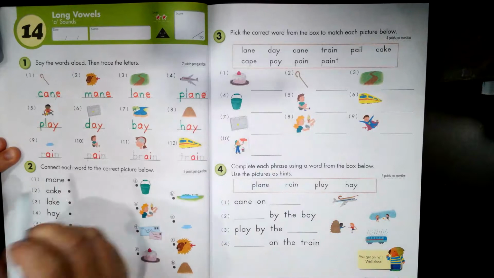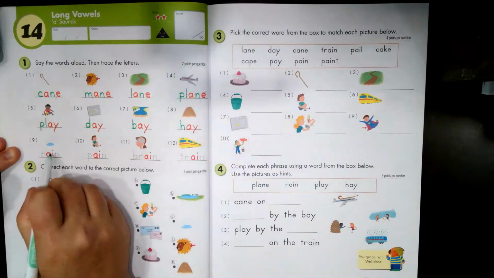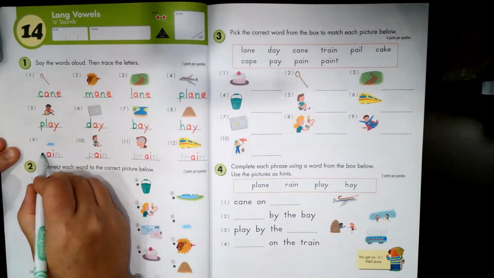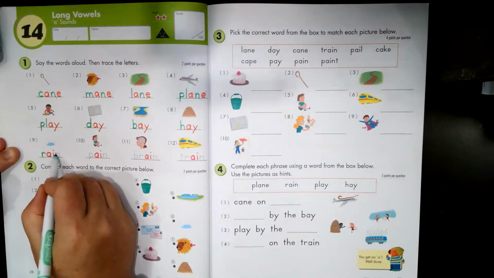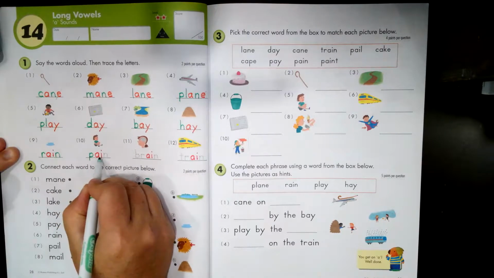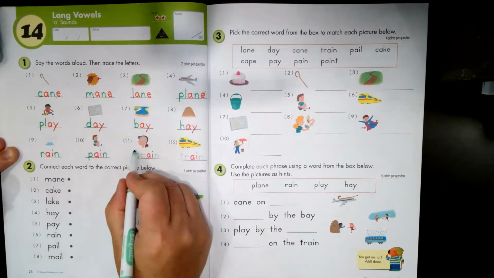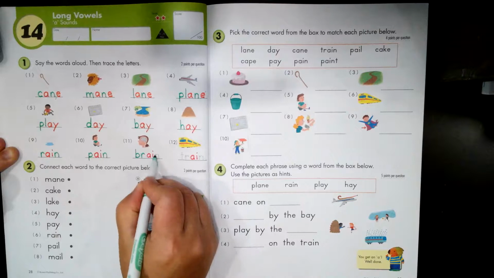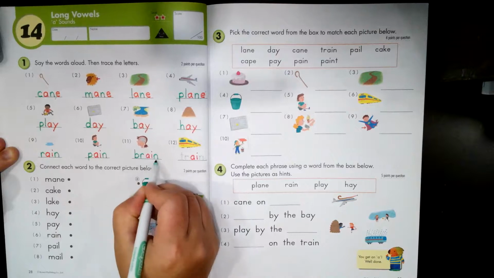All right, so now we have our A patterns using AI for our spelling pattern. We have rain, rain. We have pain, pain. Brain, brain.